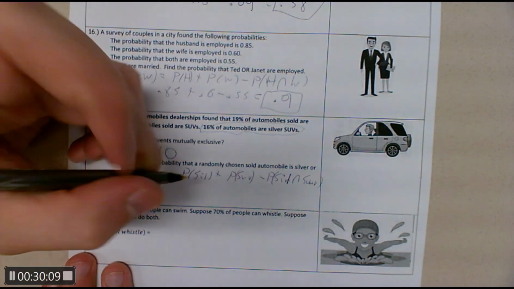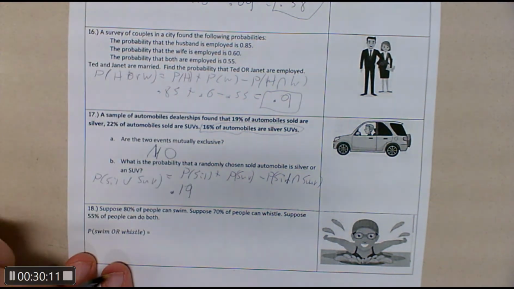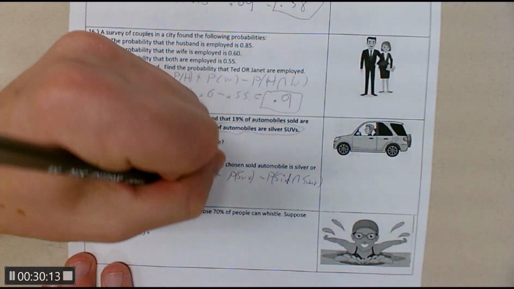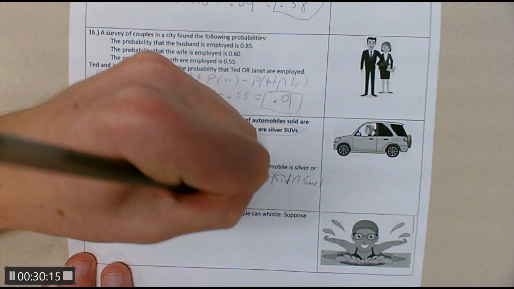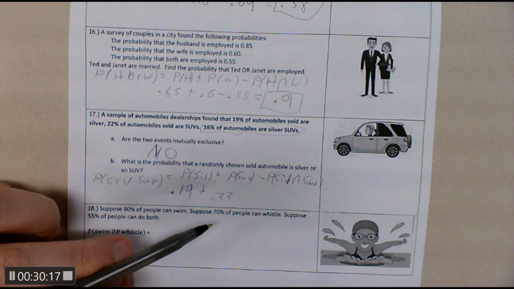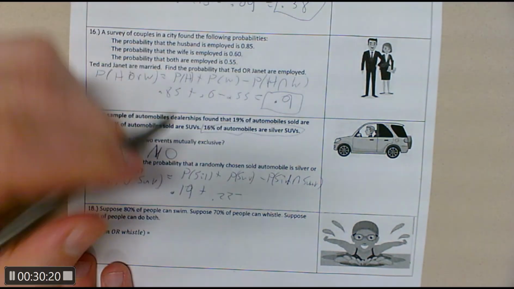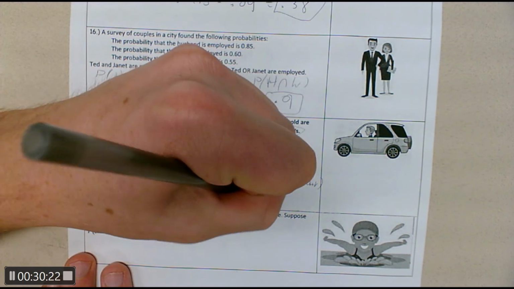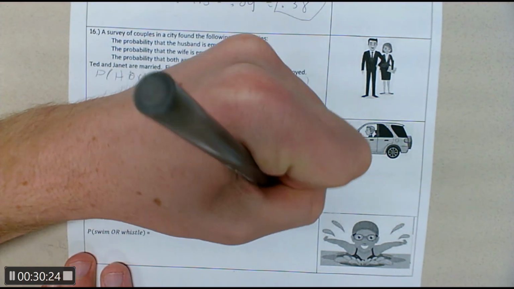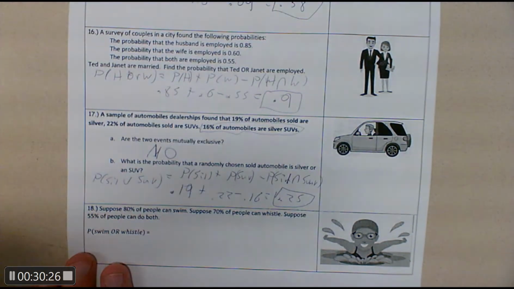Probability of silver is 19% or 0.19. Probability of SUV is 22% or 0.22. Probability of both is 16% or 0.16. And that gives us 0.25 as our final answer.